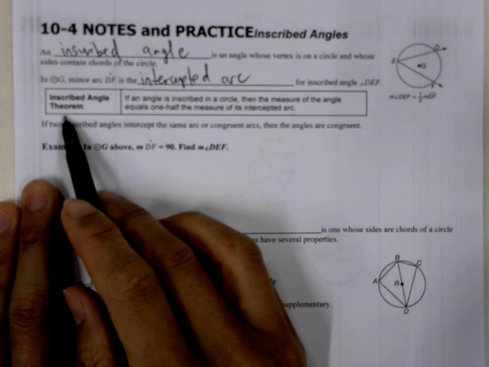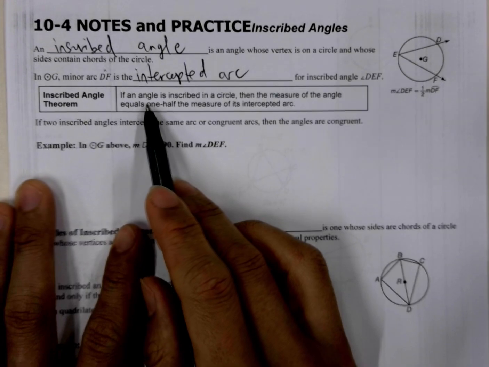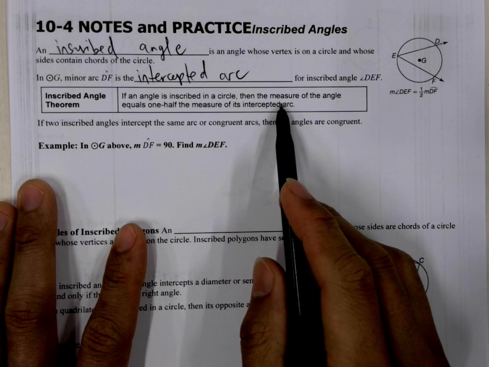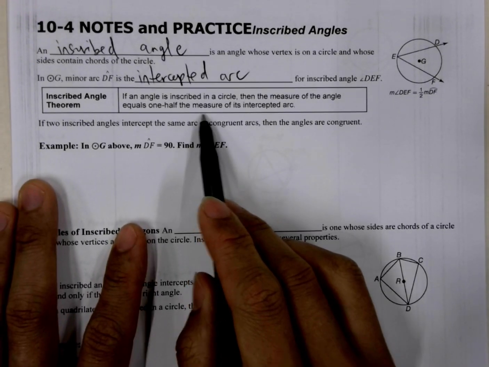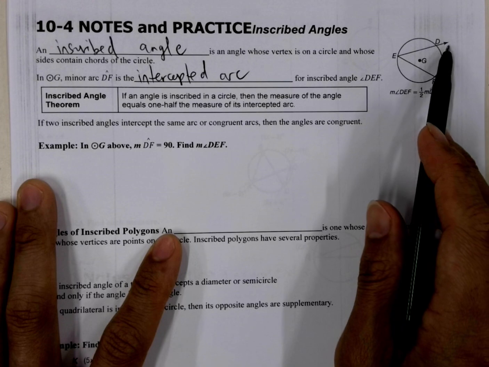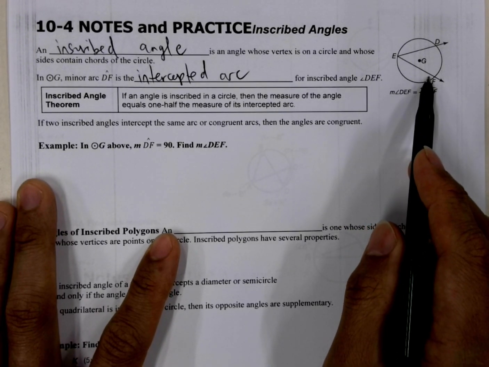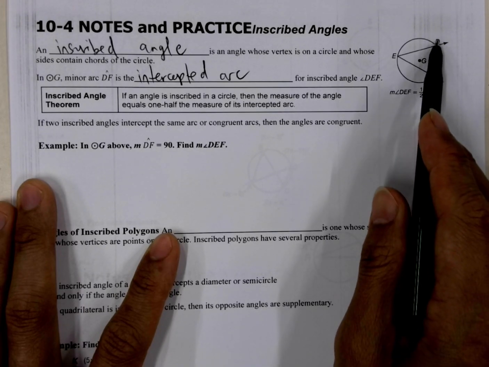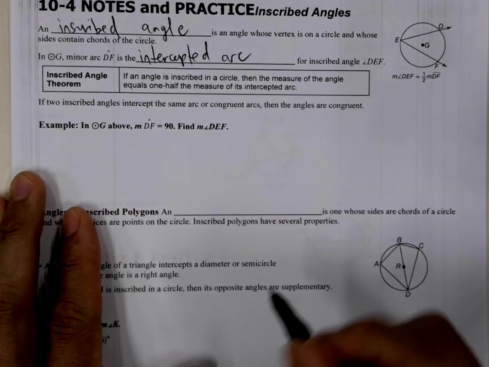Okay, and so we have a theorem here for the inscribed angle. If the angle is inscribed in the circle, then the measure of the angle is equal to 1/2 the measure of its intercepted arc. So in this case here, angle DEF is equal to 1/2 the measure of arc DF. And we can use this to solve problems like this one here.